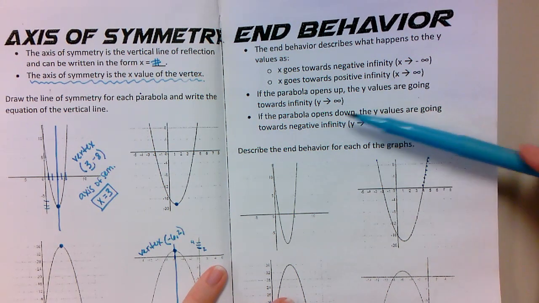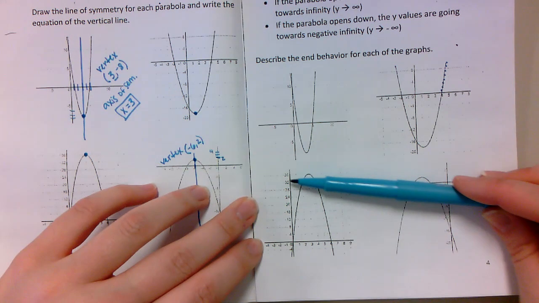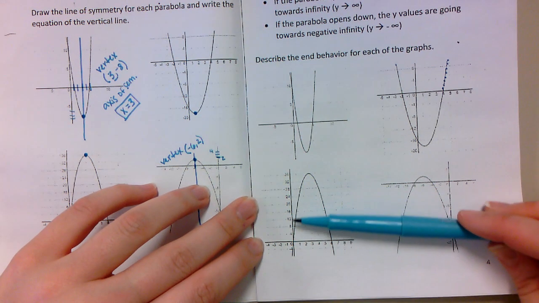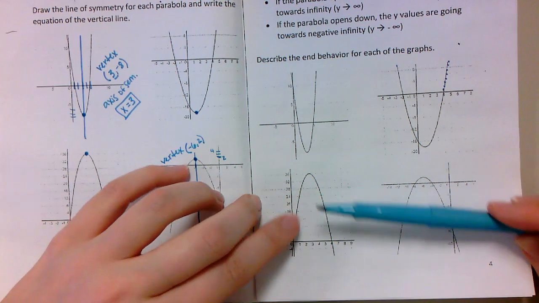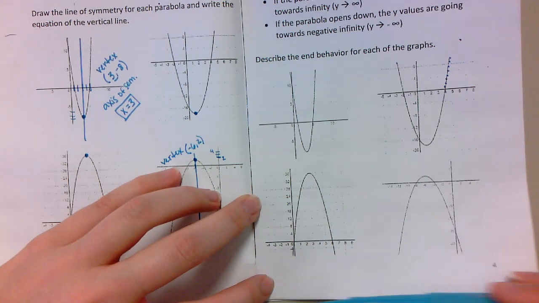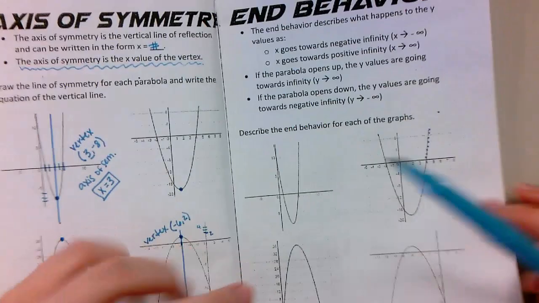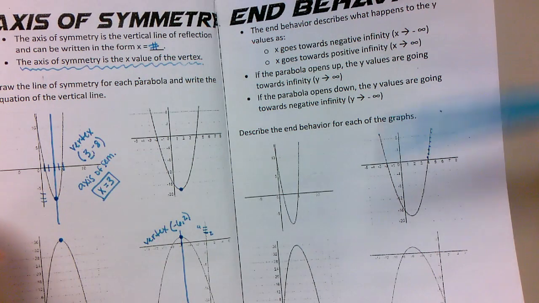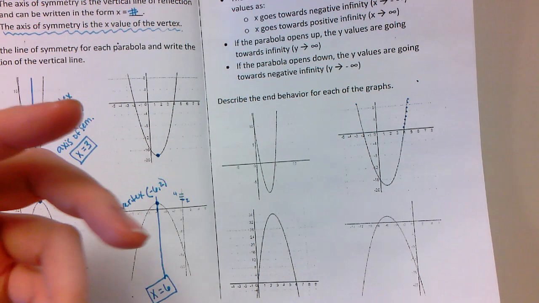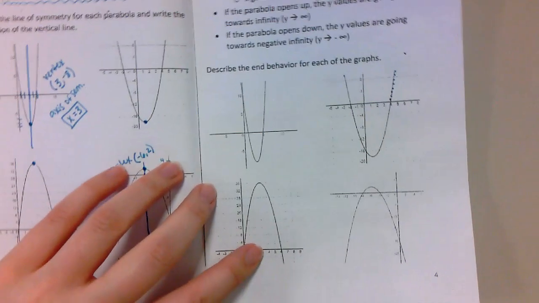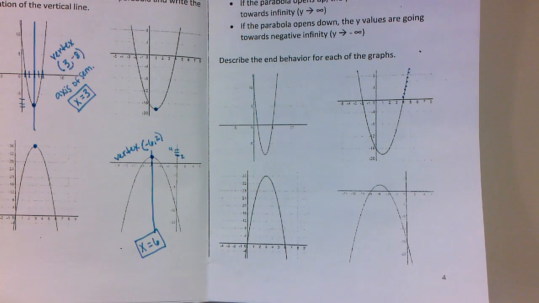If the parabola opens down, like this example right here, every single y value that we're using is getting smaller and smaller and smaller until it starts to become negative values. So it's going towards negative infinity. And so all you do, based on if it's opening up or down, is look at those characteristics and describe what the end behavior is going to be.